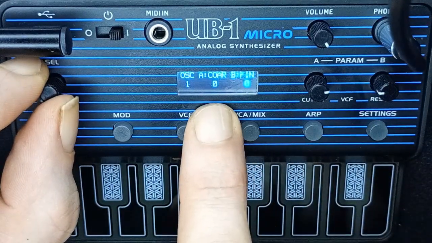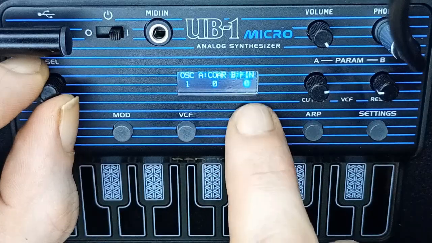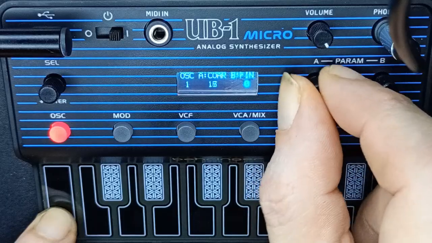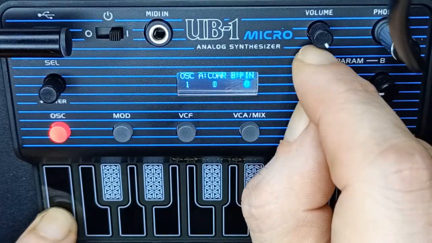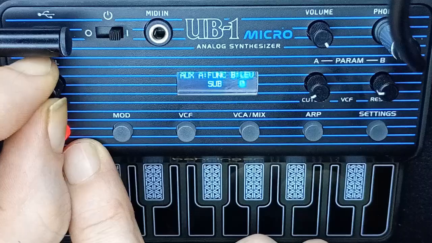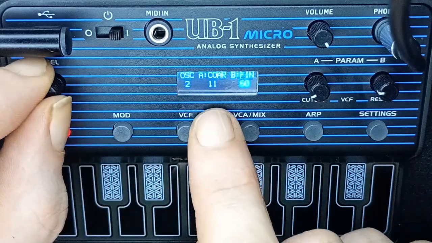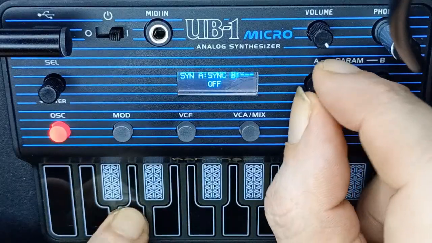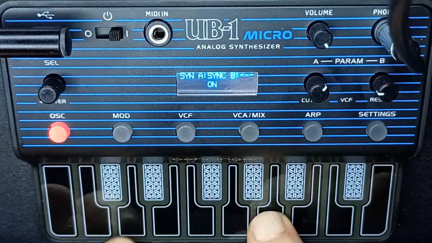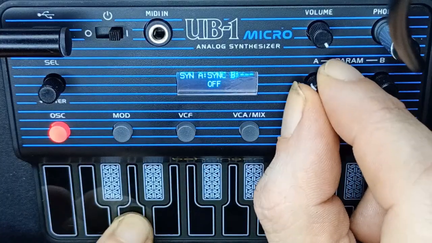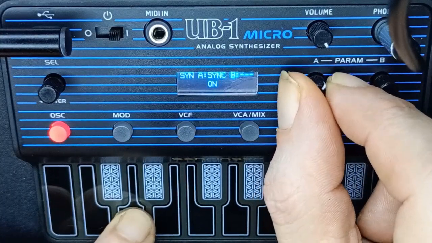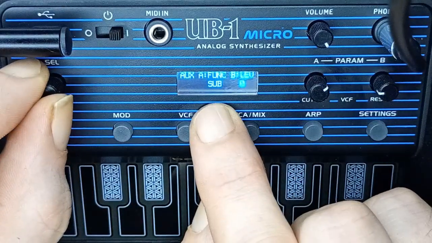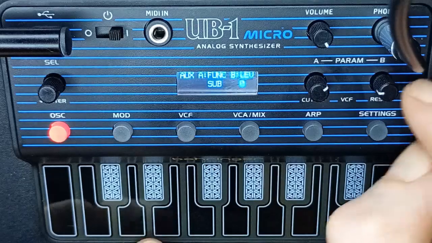We also have our tuning, so we can coarse and fine tune it. Then after that we have our sync, whether we're going to sync the 2 oscillators together. And then the next page we have our sub function with a level.